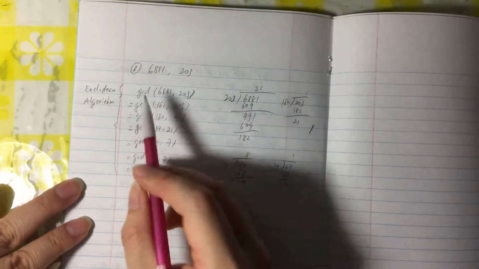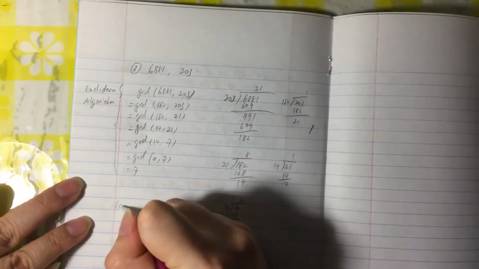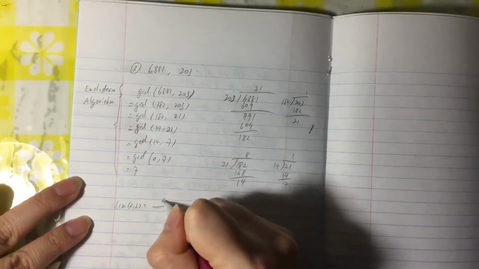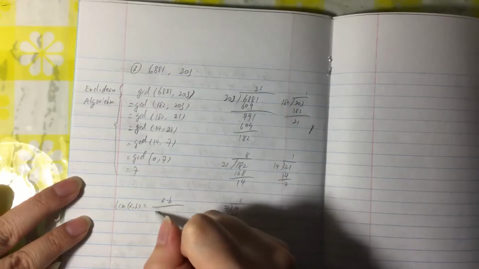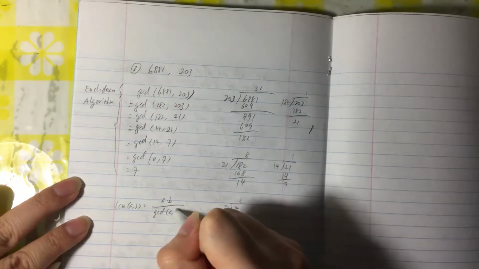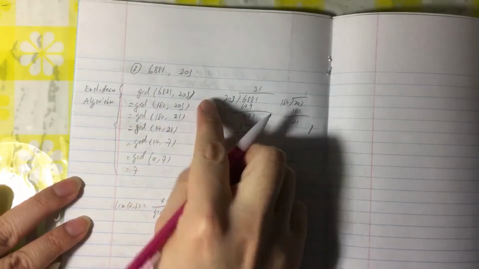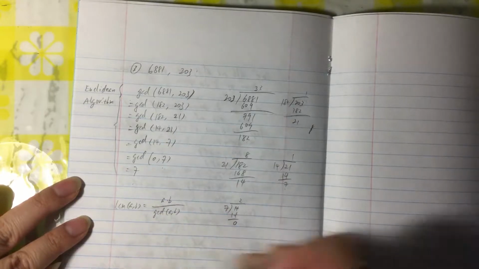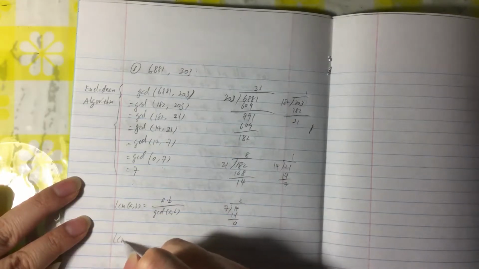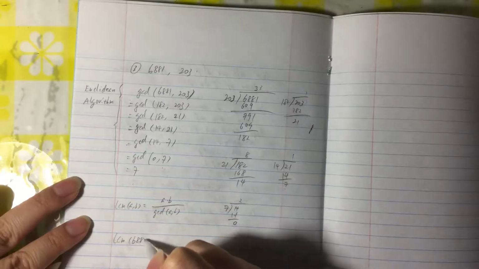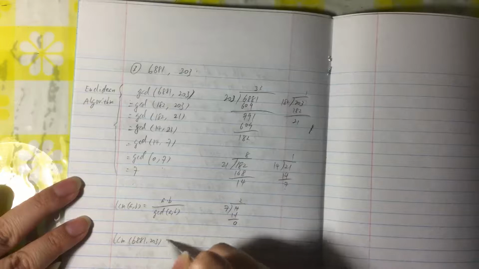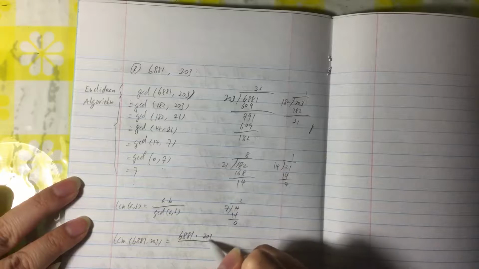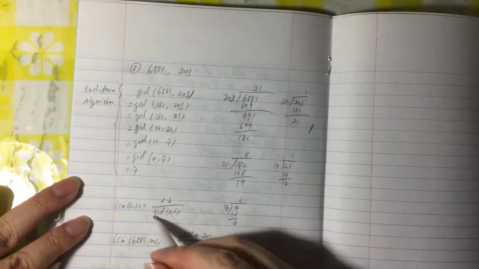Next, once we know the GCD, we can find an LCM. LCM of A and B is the product of A and B divided by the GCD of A and B. Once we know the GCD, we can find an LCM using the formula A times B over GCD of A and B. So for the LCM of these two numbers, take this number 6,881 times 203 divided by the greatest common divisor.